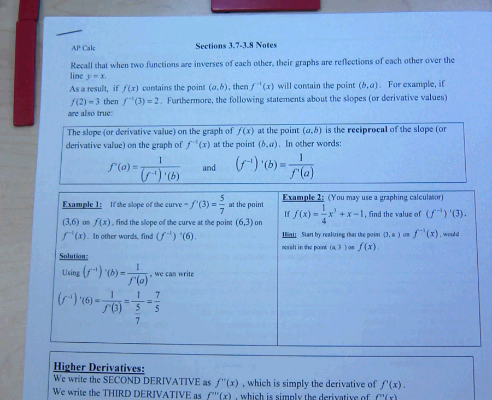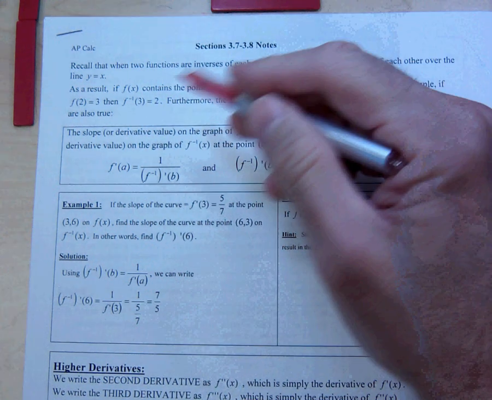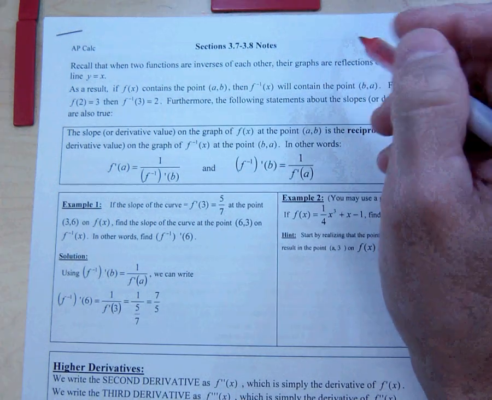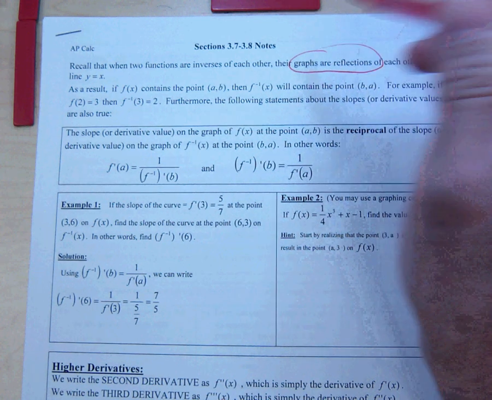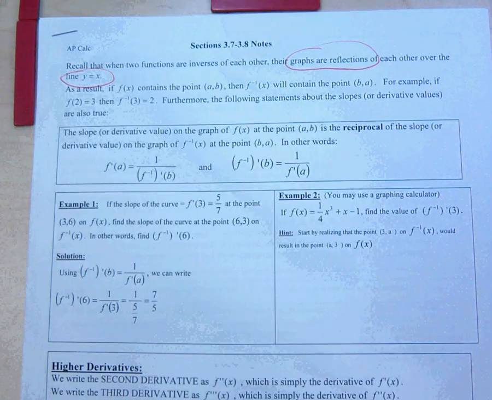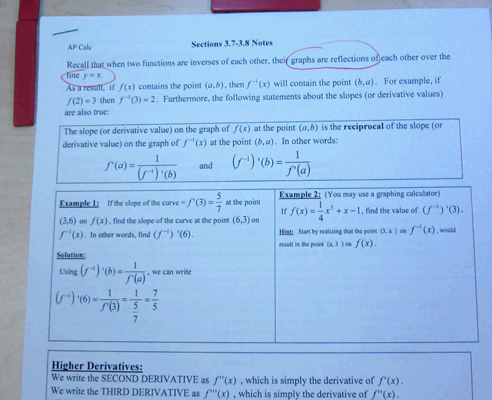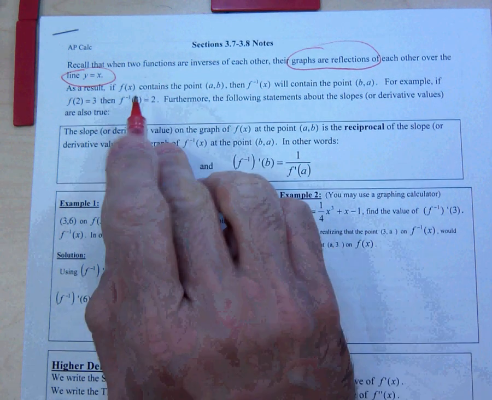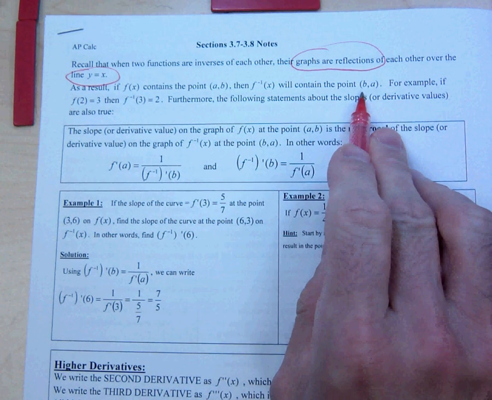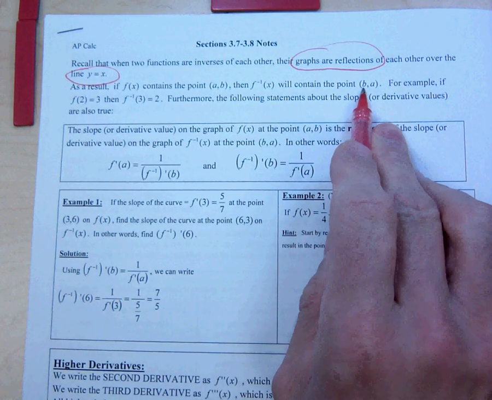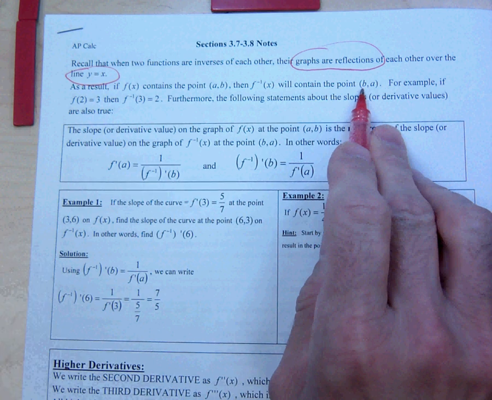again, we're going to deal with inverse functions. And again, graphically, when two functions are inverses of each other, the graphs will be reflections over the line y equals x, right? And so as a result, if f of x contains the point (a, b), won't f inverse contain the point (b, a)? Isn't that what happens with inverse functions? You just switch the domain and range. You switch the x and y values.